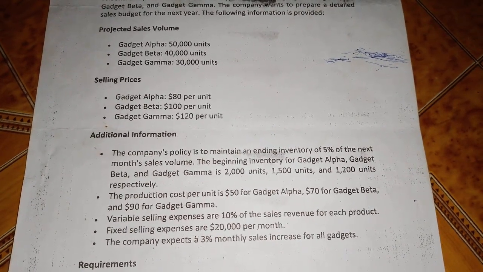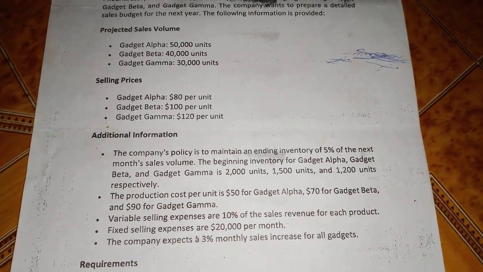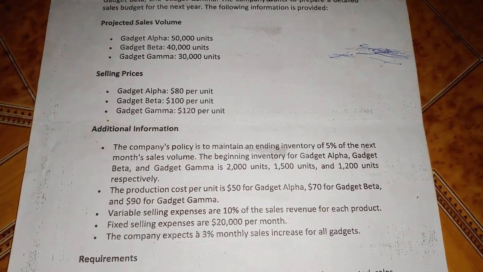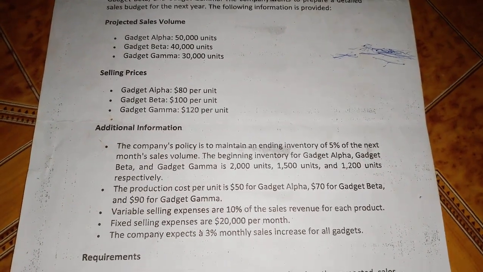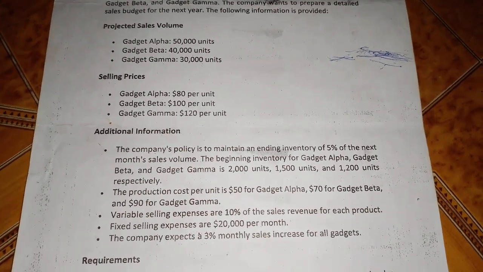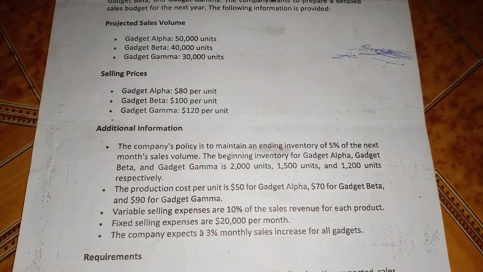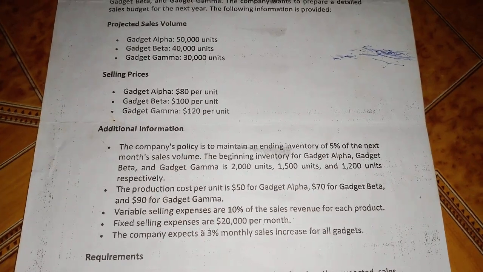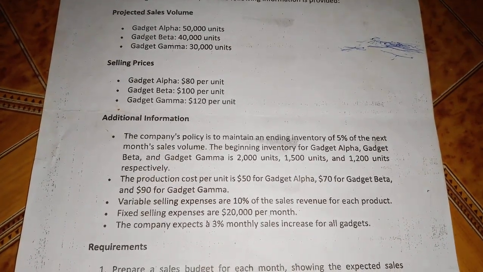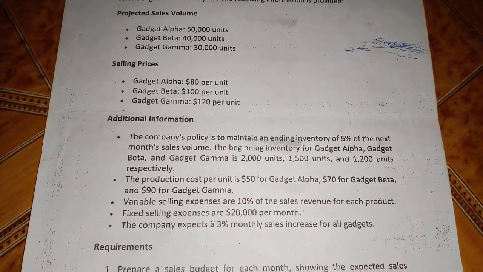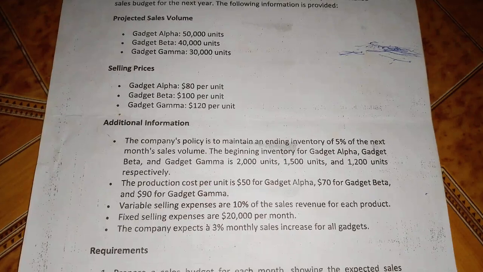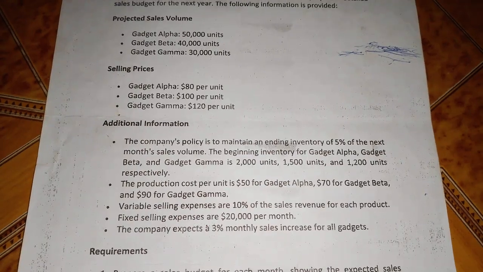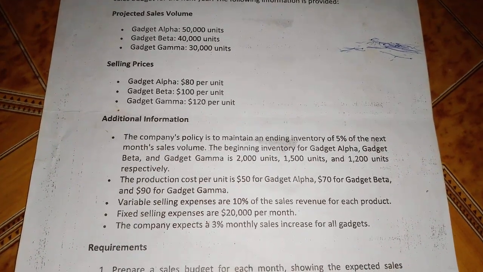The beginning inventory, that is the ending 5%, for gadget Alpha, Beta, and Gamma is 2,000 units for Alpha, 1,500 units for Beta, and 1,200 units for Gamma, respectively. 2. The production cost per unit is $50 for Alpha, $70 for Beta, and $90 for Gamma.